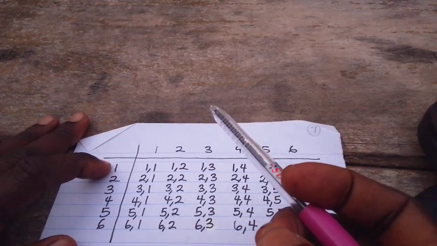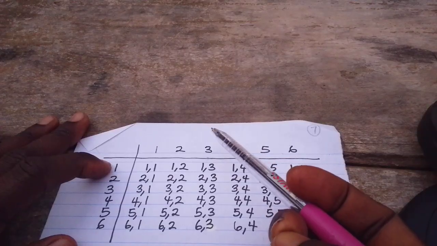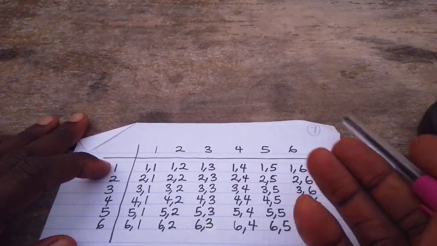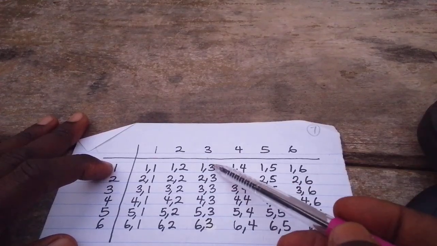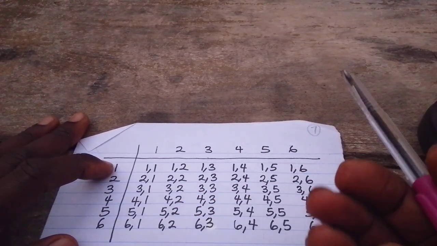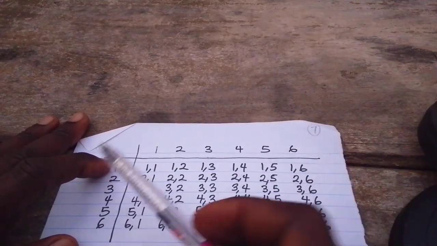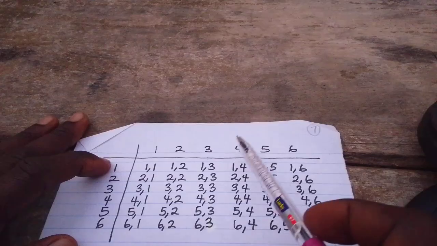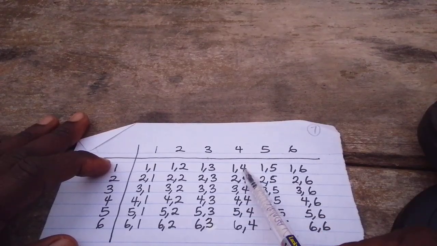That means number 1 will come up on the first die, number 2 will come up on the second die. You can get 1-3. That means number 1 will come up on the first die, number 3 will come up on the second die. You can get 1-4. That means 1 will come up on the first die, 4 will come up on the second die.